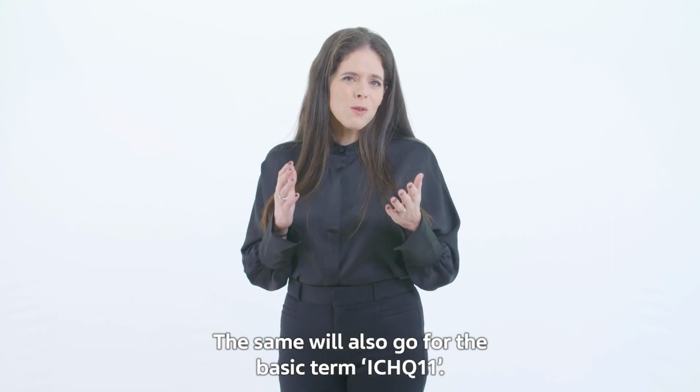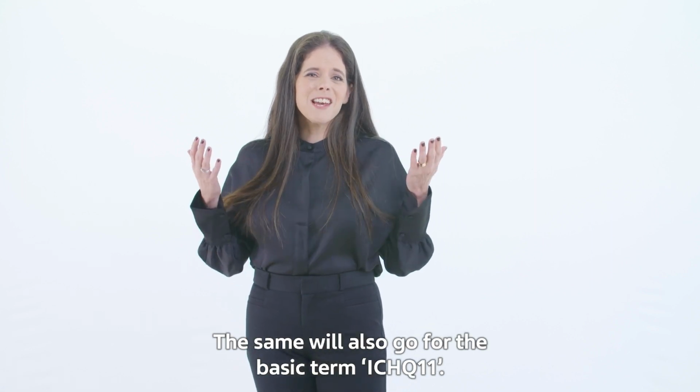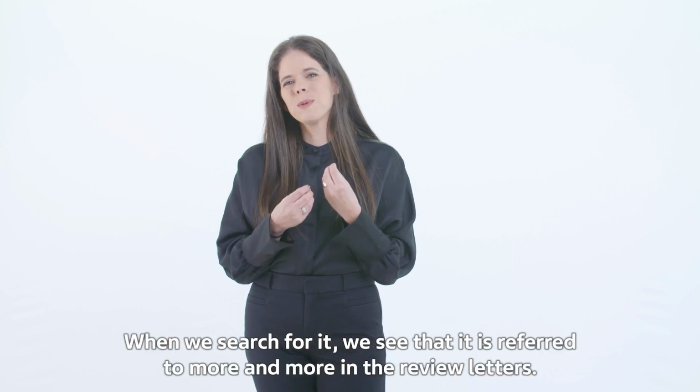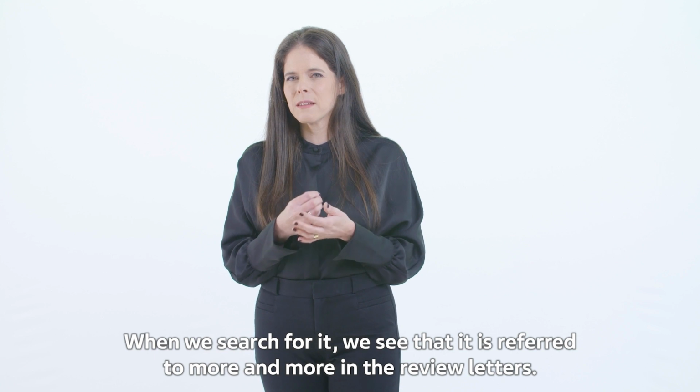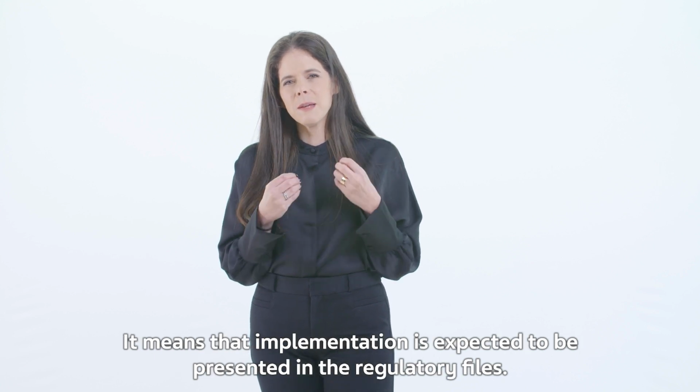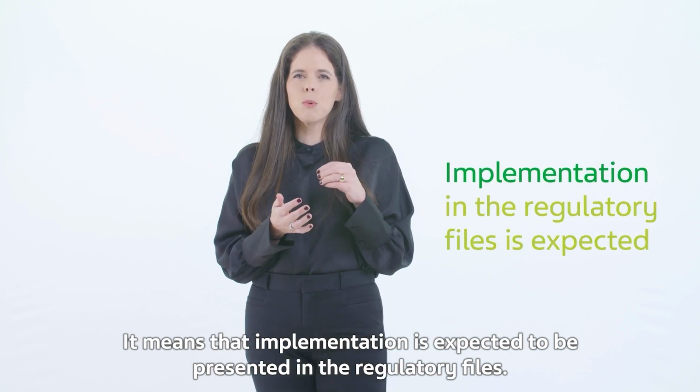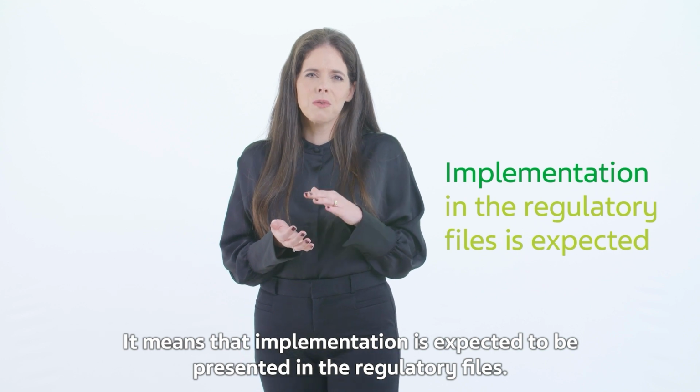The same will also go to the basic term ICH Q11. So when we search for it, we see that it is referred more and more in the review letters. It means that implementation is expected to be presented in our regulatory files.